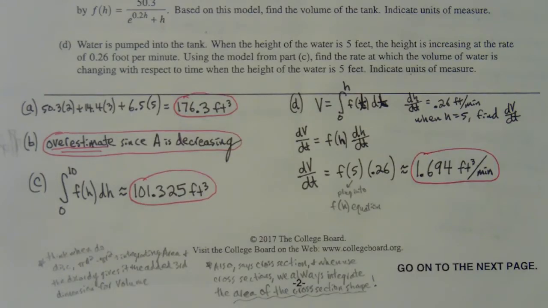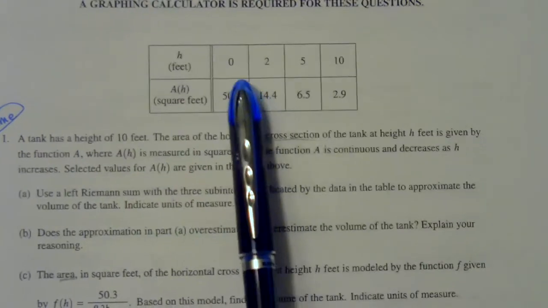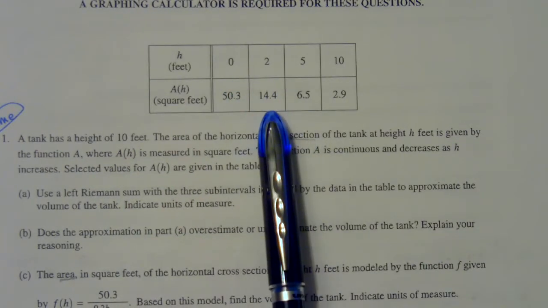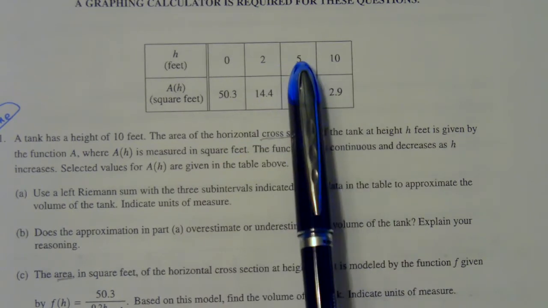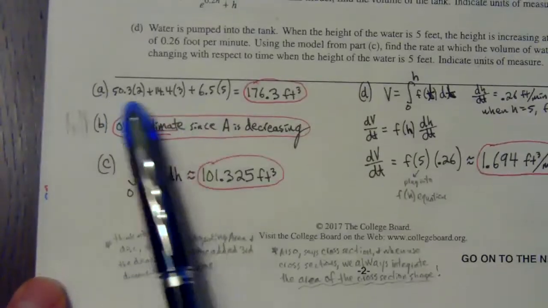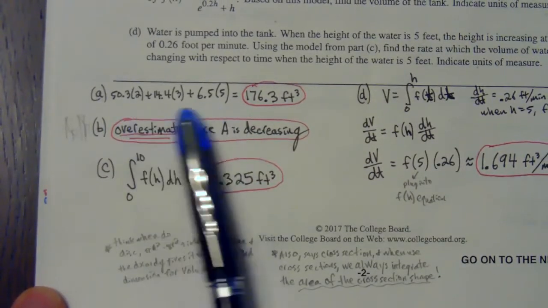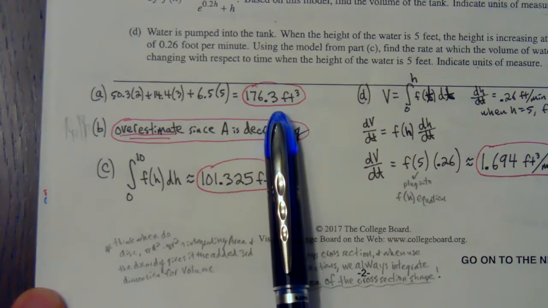Remember left Riemann sum. Here's what we're going to do. That means you're going to start at the left side of your interval. So a left Riemann sum, we're going to start at the 50.3, times it by 2, plus 14.4, times it by 3, plus 6.5, times it by 5. That's how I got those numbers right there. Let the calculator do the work for you, and it will give you that.